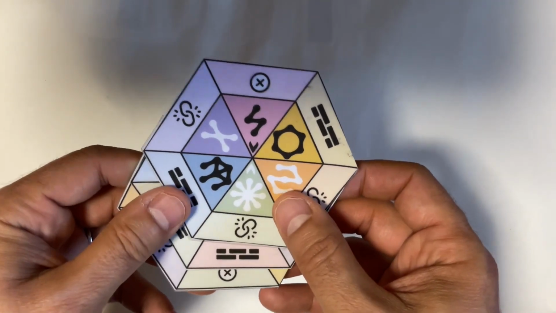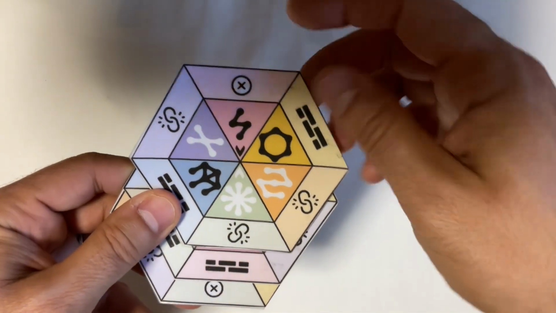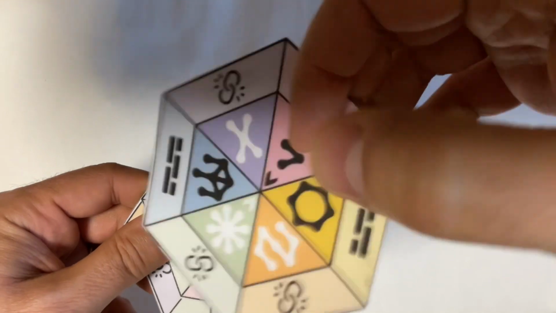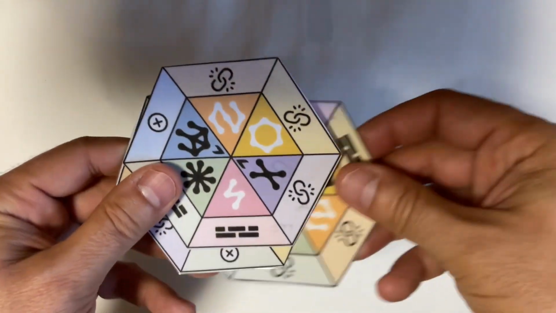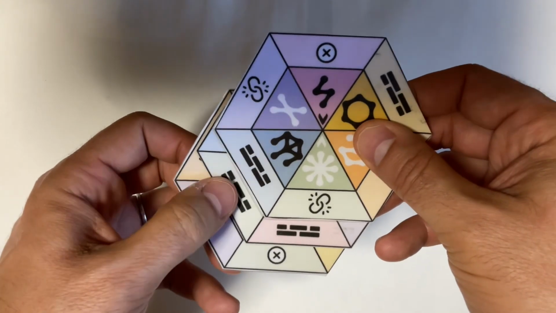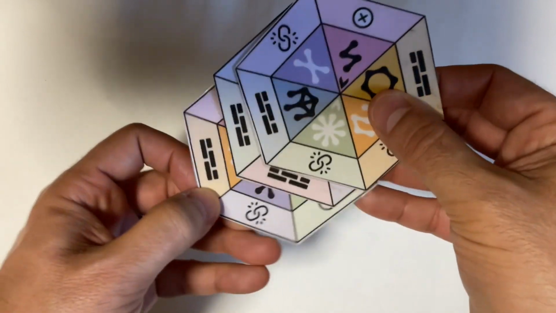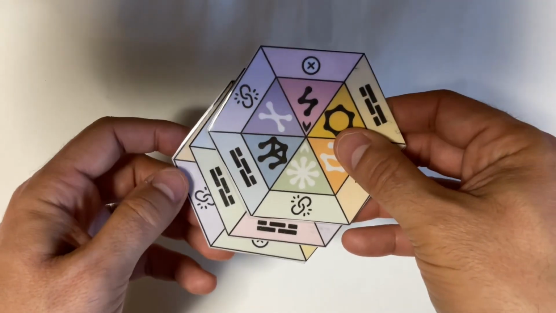Again, if it's on the top and there's just one chain that's linked, you can flip it, or you can move it to the back. If you've got one chain and a wall on the bottom, you're allowed to rotate this bottom.